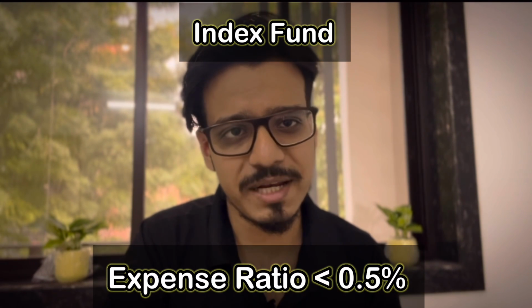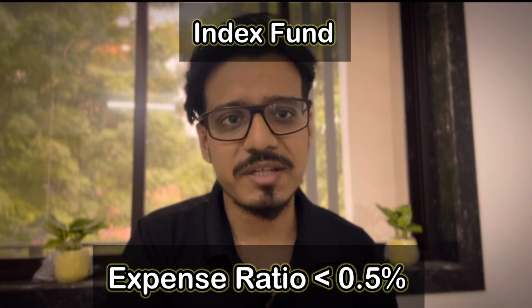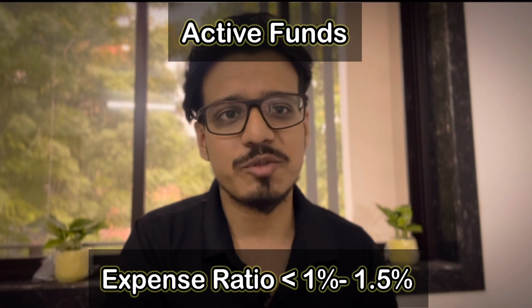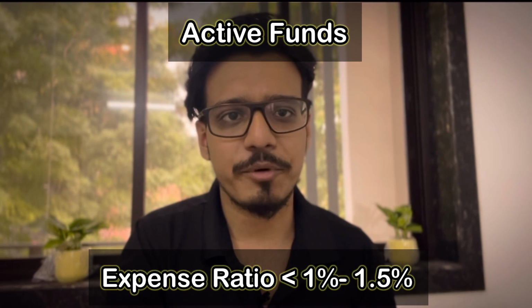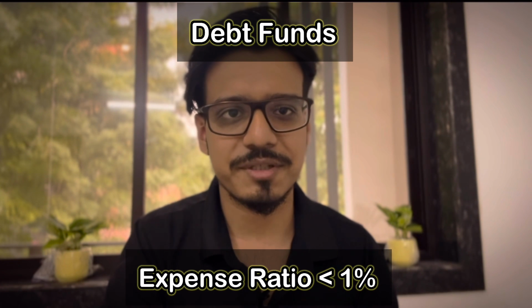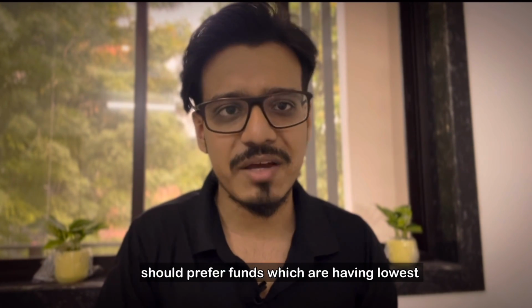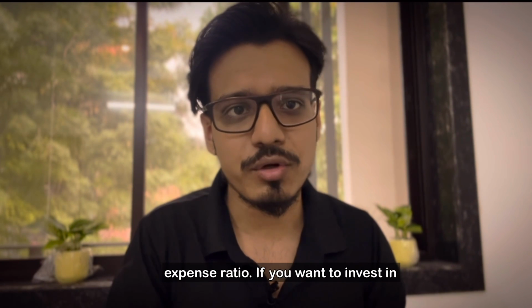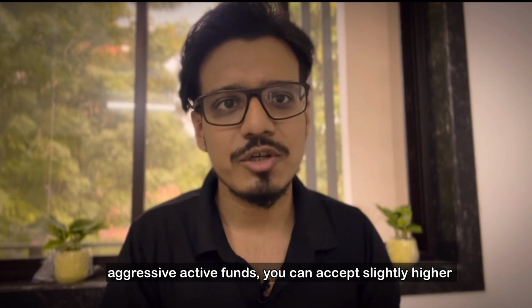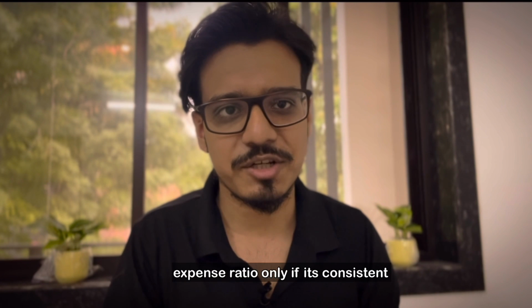Next filter is expense ratio, which is expressed as a percentage of your total investment. If you are investing in an index fund, expense ratio should be less than 0.5%. And if it's an actively managed equity fund, expense ratio should be around 1% to 1.5%. If you are investing in debt funds, it should be less than 1%. If you are a long-term investor, you should prefer funds which have the lowest expense ratio. If you want to invest in aggressive active funds, you can accept a slightly higher expense ratio only if its consistent outperformance is proven.